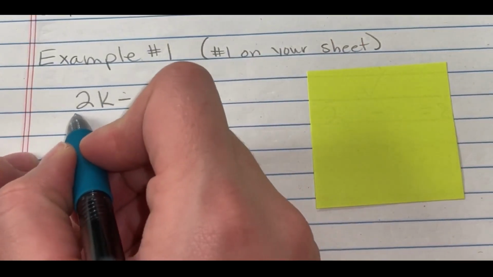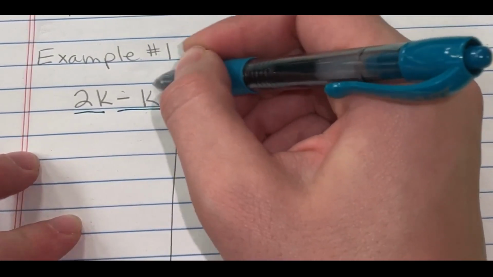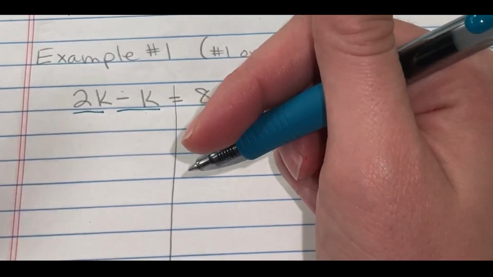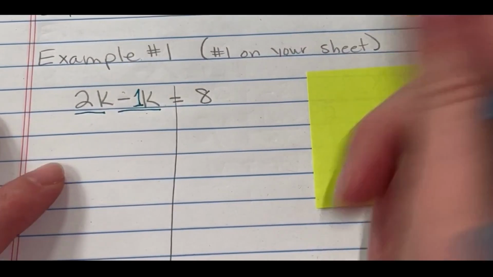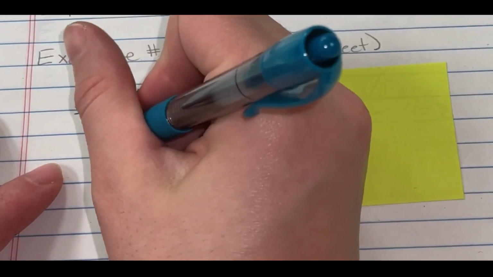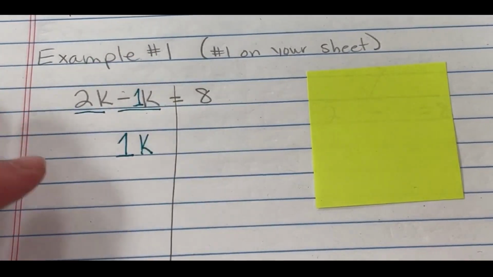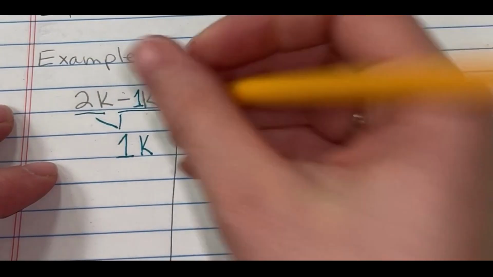So I have 2k minus k. These are like terms. Now this k doesn't have a number in front of it, but I have to remember for invisible math, this technically has a 1 in front of it. So 2k minus 1k gives us a 1k. All right, so I combine those like terms. I'm going to do something like this so I know that's what I did.